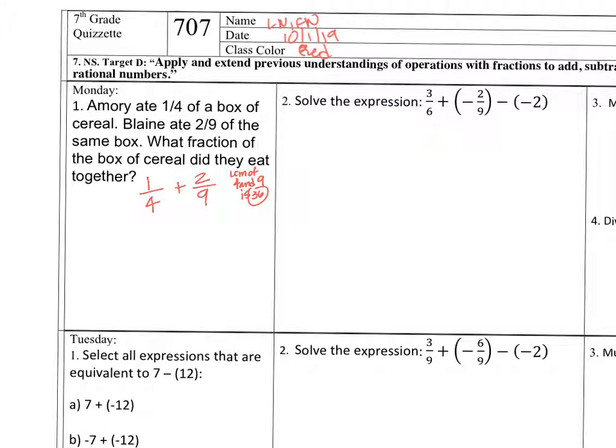So what do you have to multiply to 4 to get you 36? And conveniently it's 9. And what you multiply on the bottom, you have to multiply to the top, because that's like multiplying by one whole. You're just manipulating that fraction. 9 times 1 is 9. 9 times 4 is 36.